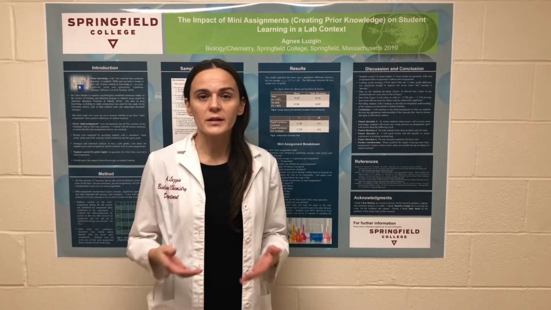So for the analysis portion of the lab, I'm going to analyze two commercial aspirins. So I'm going to use the Bayer brand, which is the name brand, and the generic brand Up and Up. And I'm going to test it against the crude aspirin that I prepare in the lab.